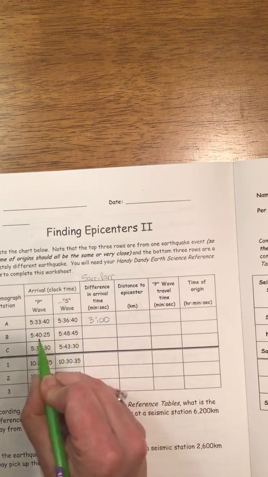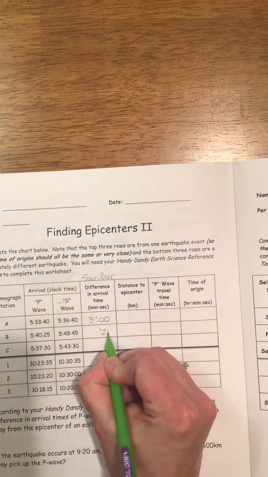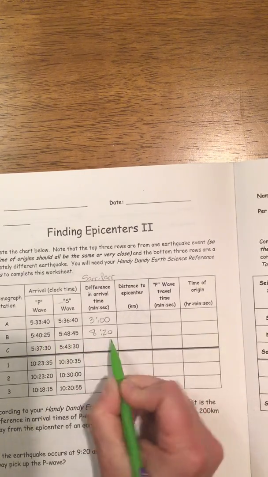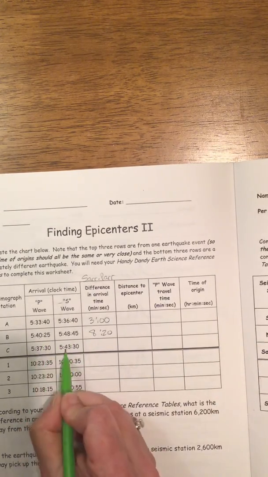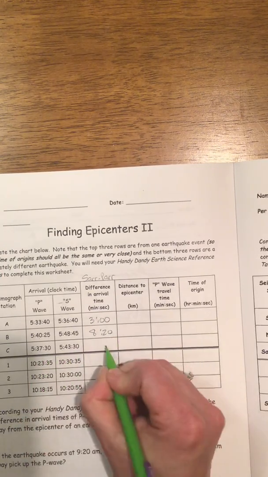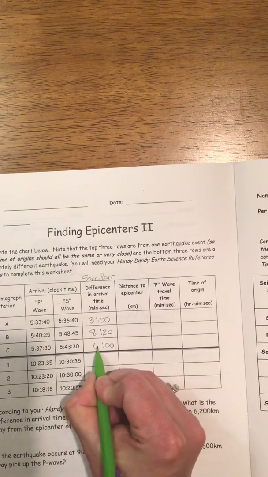548.45 minus 540.25. 45 minus 25 is 20 seconds. 48 minus 40 is 8. 8 minutes, 20 seconds. 543.30 minus 537.30. 30 minus 30 is 0 seconds, and 43 minus 37 is 6 minutes.